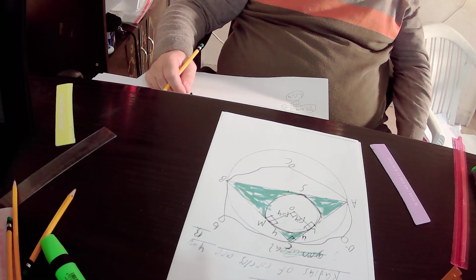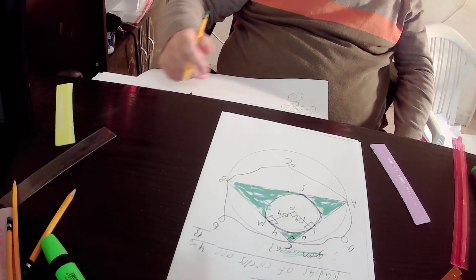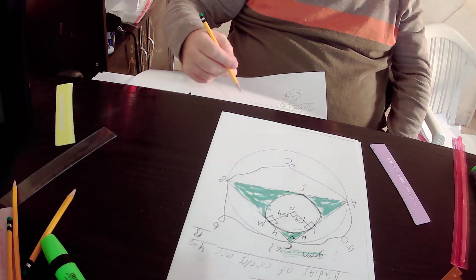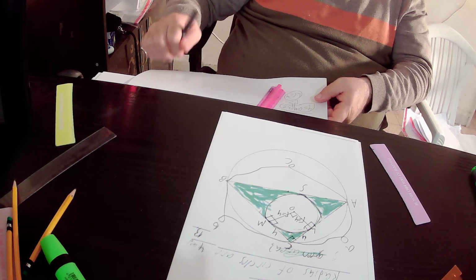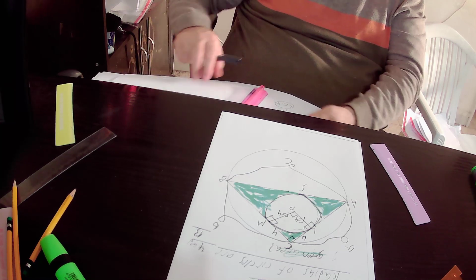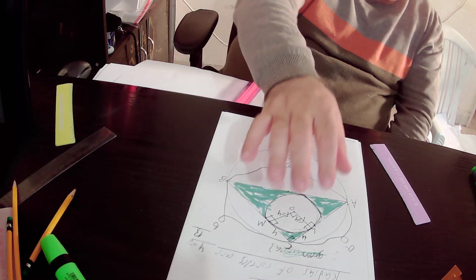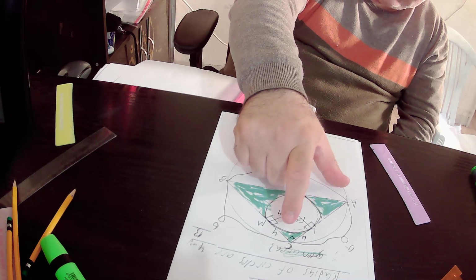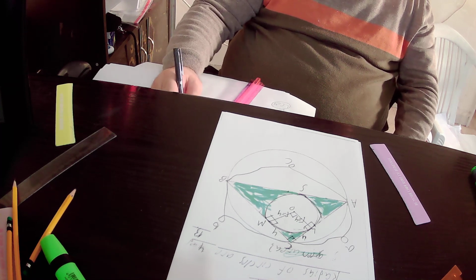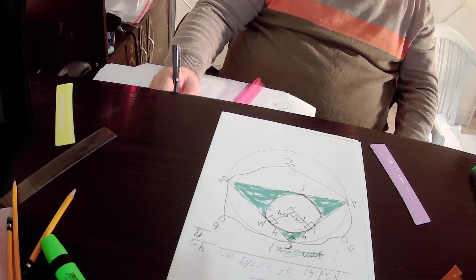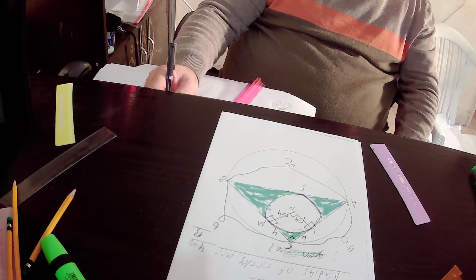So here it is very easy to see from the drawing what is the length of side AL. From the drawing it is very easy to see that AL equals AC minus LC.